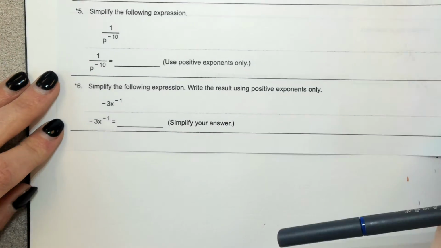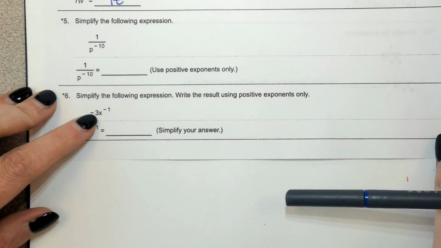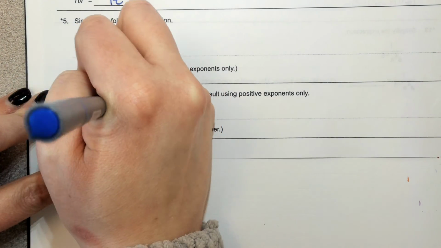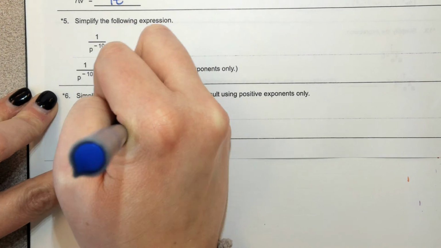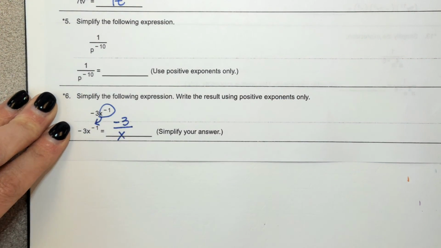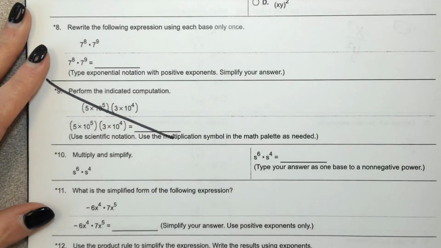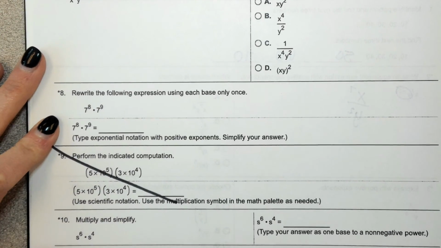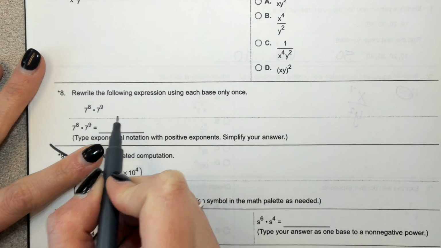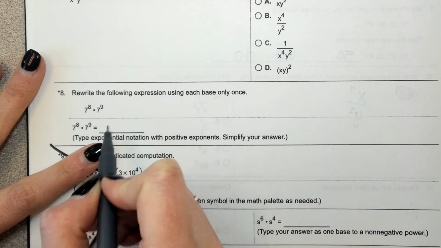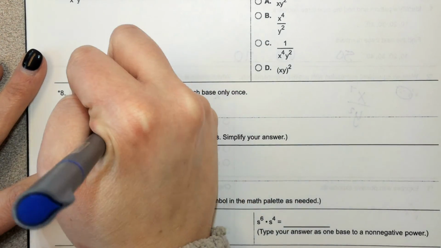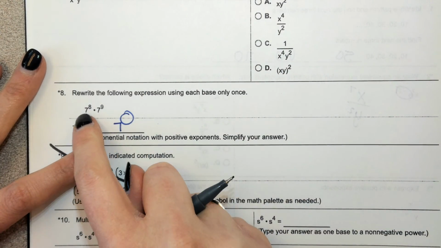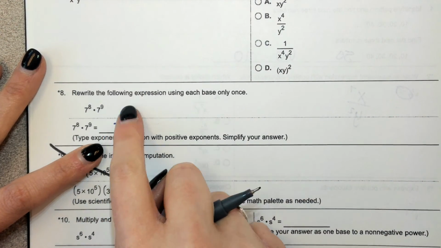Number 6, I know that these can be tricky when you have the negative coefficient, but remember the negative coefficient stays where it is. This negative exponent is what moves down, and so that'll be negative 3 over x. And then number 7 is like one we've done already. Number 8, this wants you to write it as an expression with exponents. So your base is going to be 7, and then I will let you do the exponent by yourself. But it wants it in this form, 7 and an exponent. Okay.